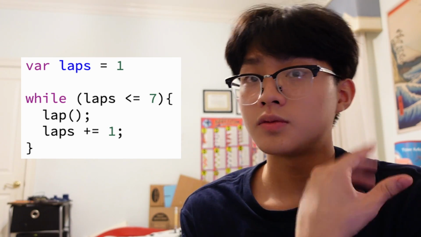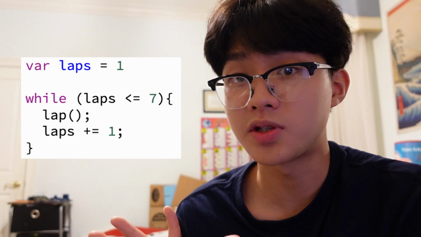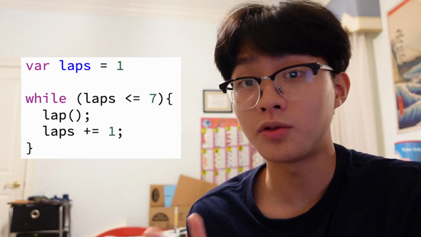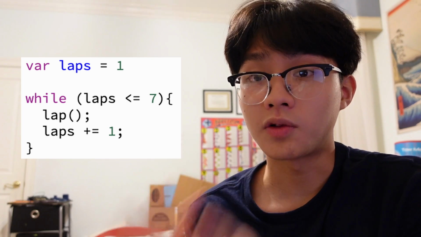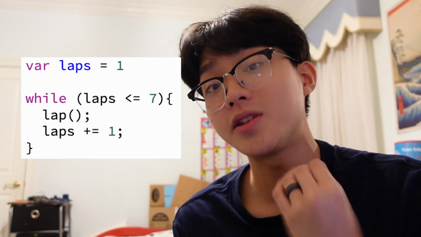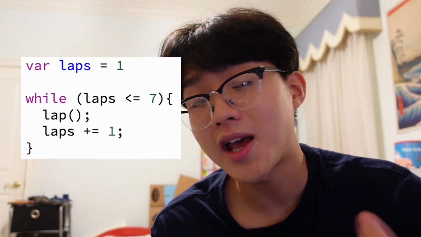So let's go through it one time. So let's say laps is equal to 1. It passes the condition test, so it's true. And so it'll run lap, and then it'll increase laps by 1. And so now laps is 2, and then we'll run it again, and 2 is less than or equal to 7. So we're going to run lap, increase laps by 1, and then this will keep happening until laps is equal to 8, but by then we'll have completed 7 laps.